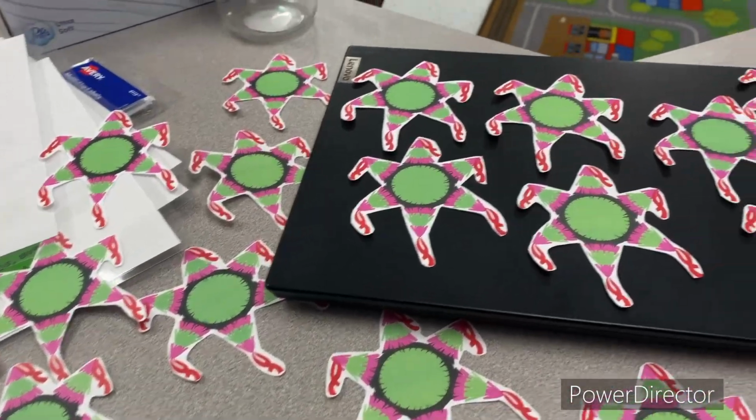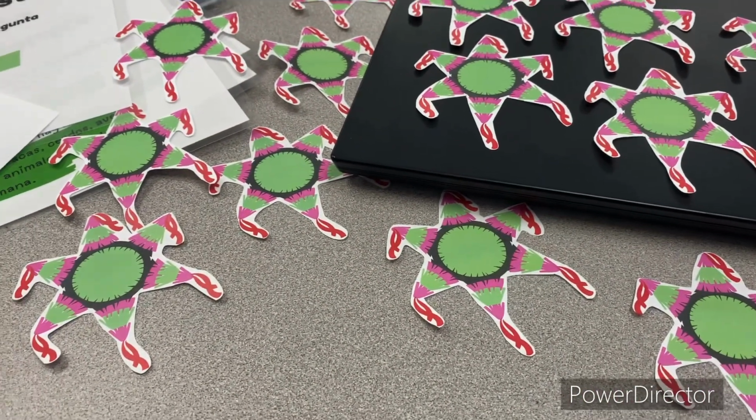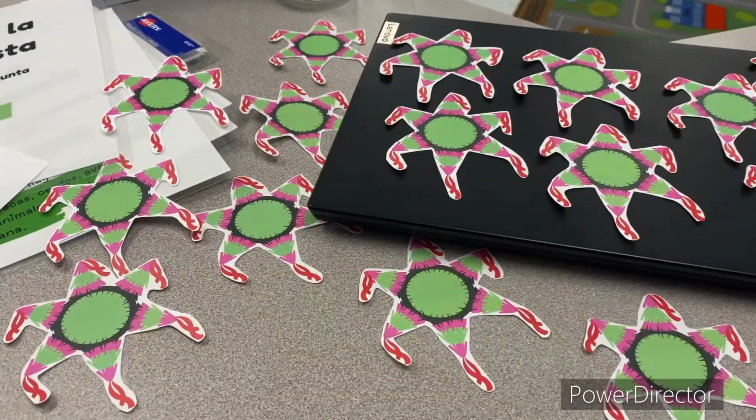Hey, what's up? Welcome to, I think this is day 6 technically. I didn't record a lot today because I've been busy. I am going to show you really quick what I have done. So I just finished cutting out these piñatas for the student birthday display. This took forever to cut.